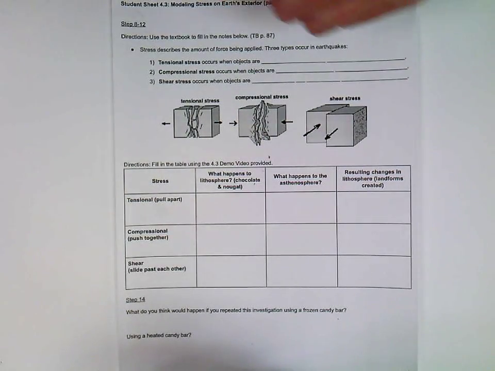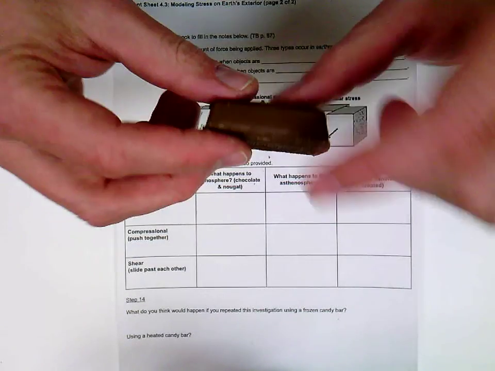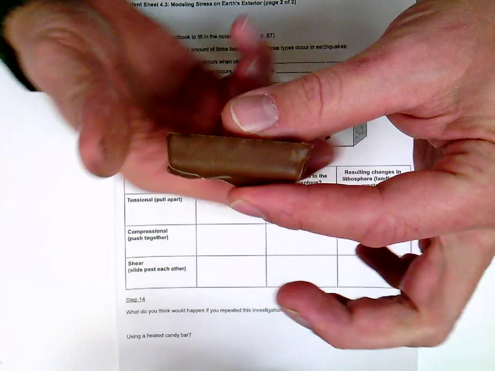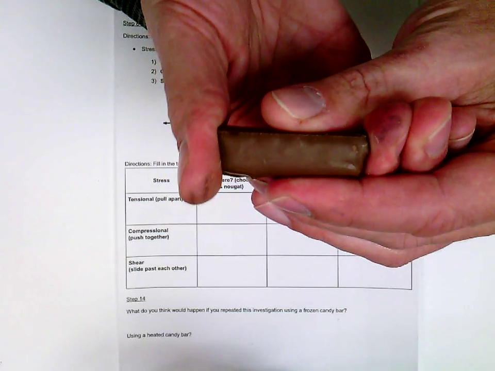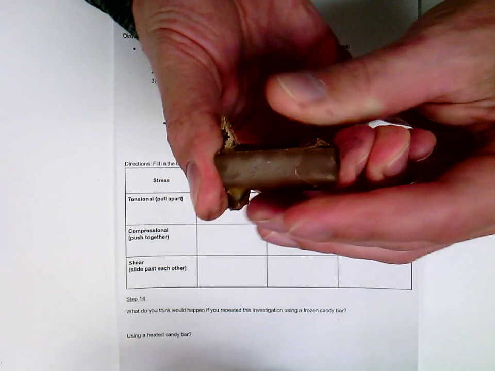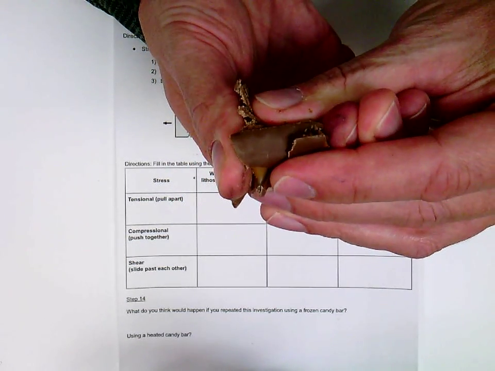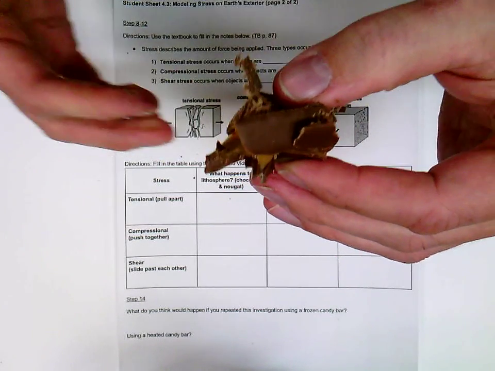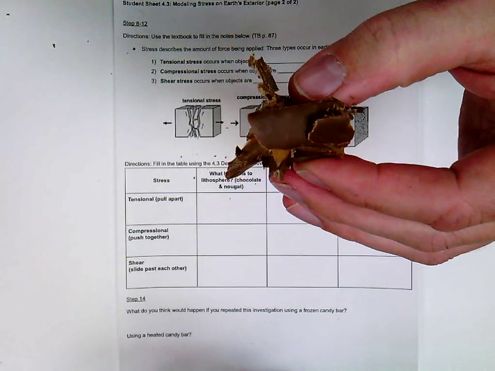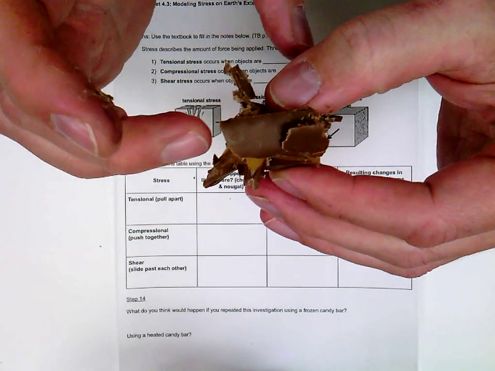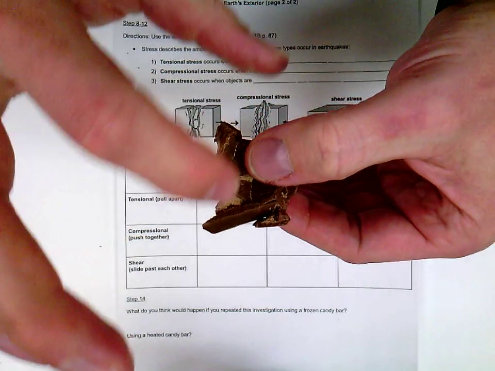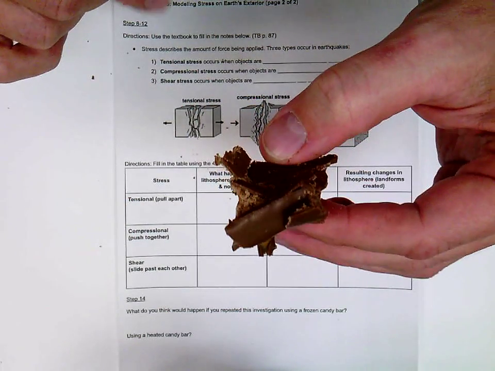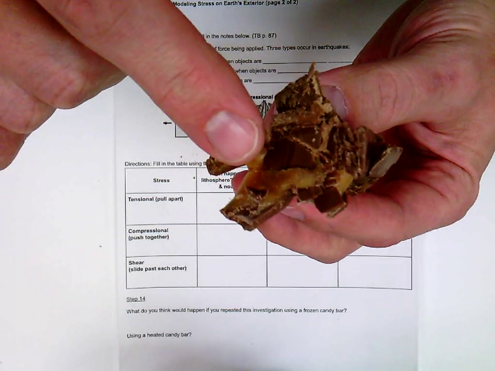The second one here is compressional. We're going to push this together. I'm going to take this, once again, this is the top part of the Earth, the flat part. Okay, and I'm going to smush it together. Okay, you can see what happened there. Okay, pulling it apart versus pushing it together. There's the top part of the Earth. What has happened to that? Okay, and the middle parts.